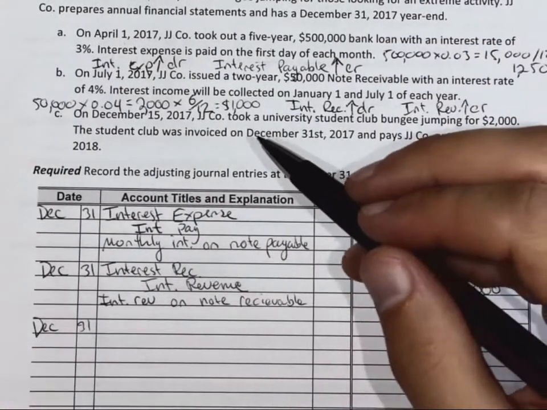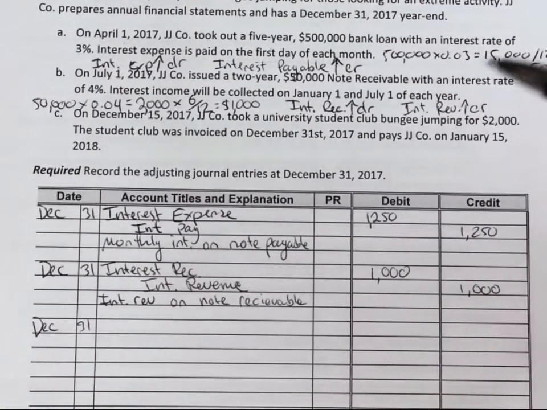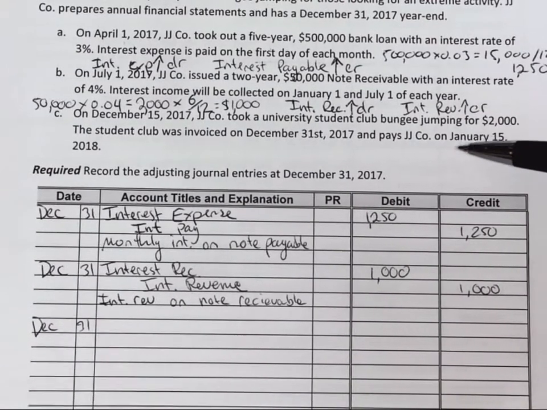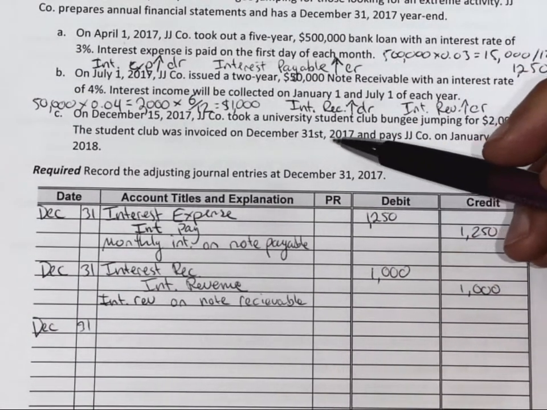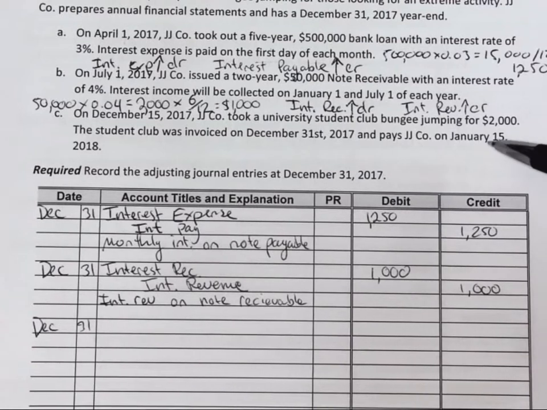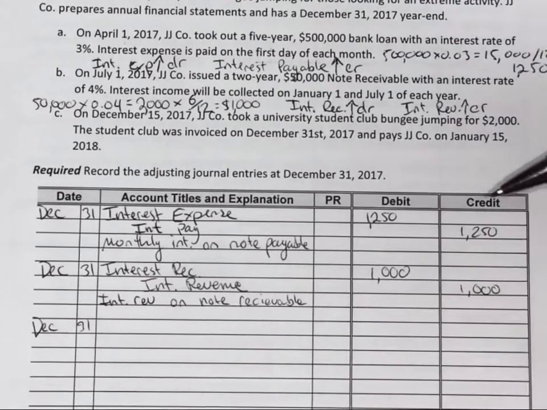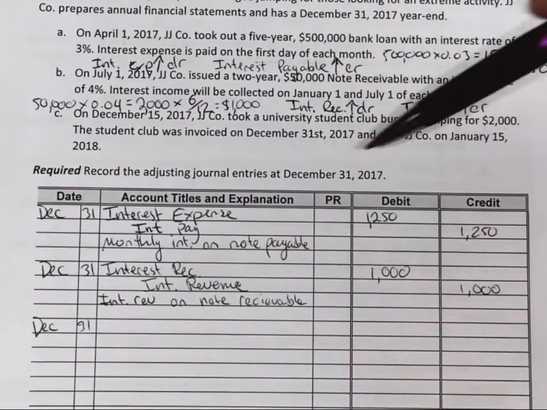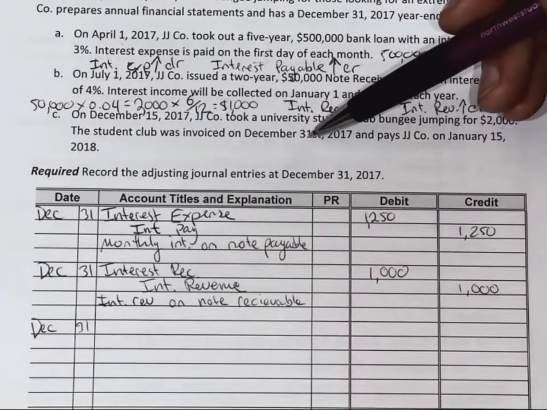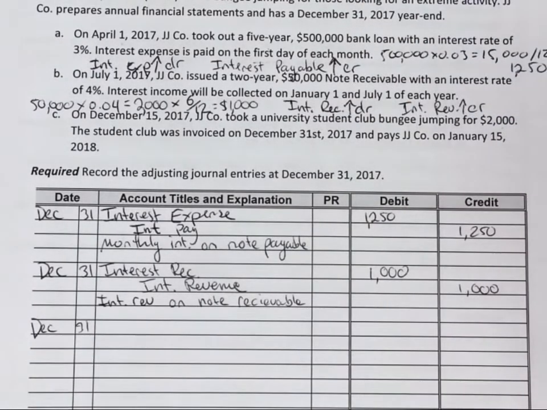On December 15th, 2017, JJ took a university student club bungee jumping for $2,000. The student club was invoiced on December 31st, and pays JJ Co on January 15th. So on December 31st, we're doing our entry for revenue.